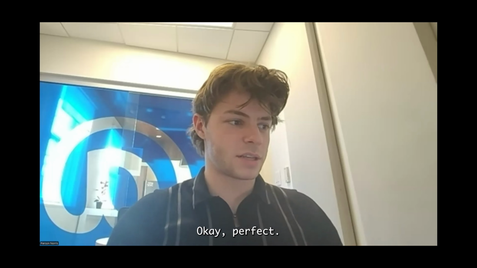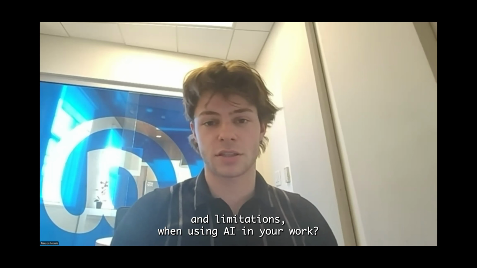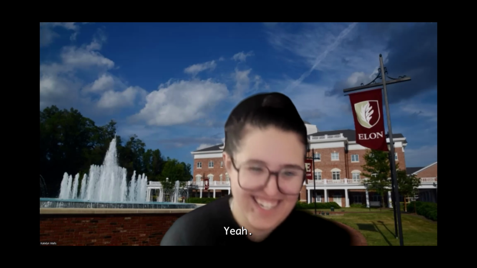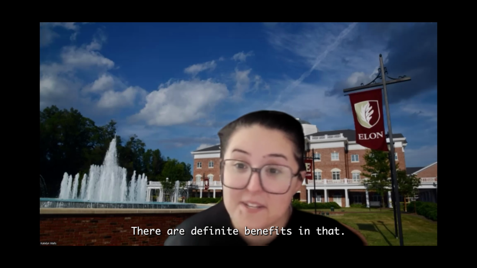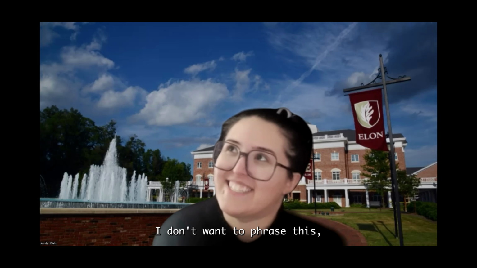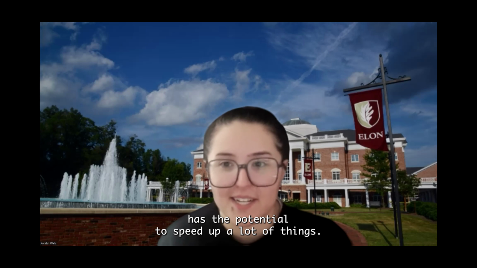Okay, perfect. And then in your experience, what are the most significant benefits and limitations when using AI in your work? We talked about this a little bit in class. There are definite benefits in that it has the potential to speed up a lot of things.